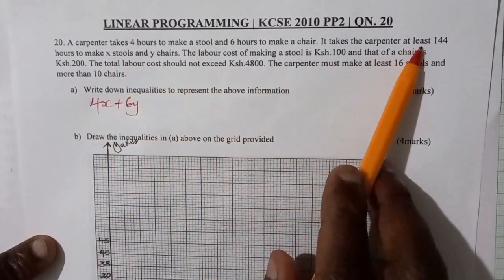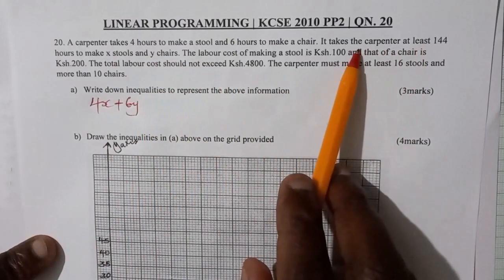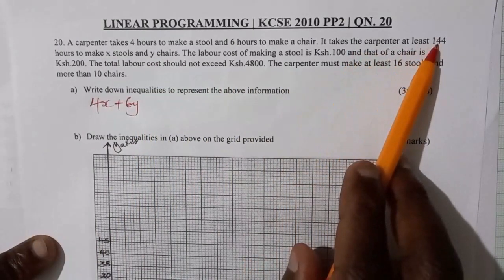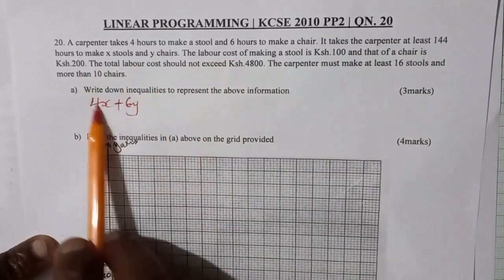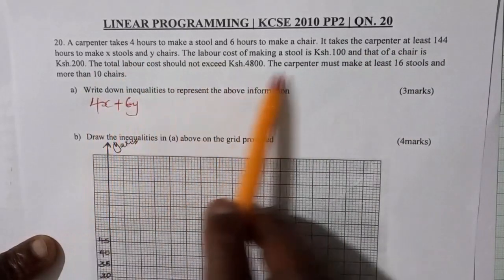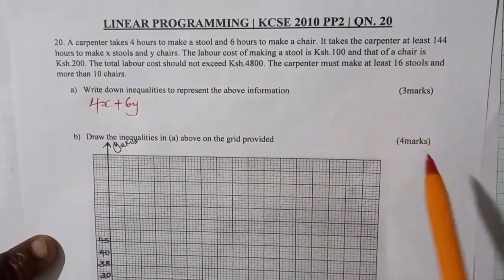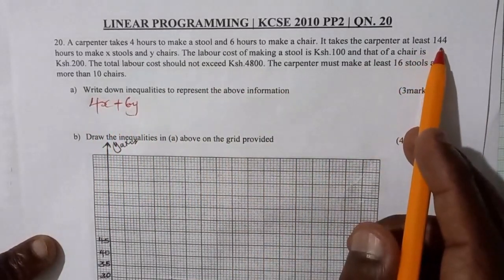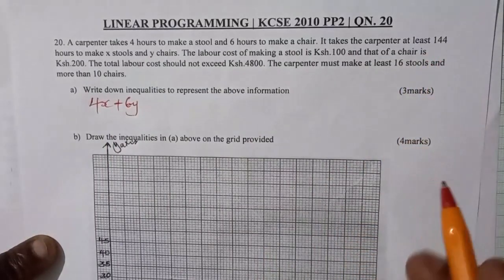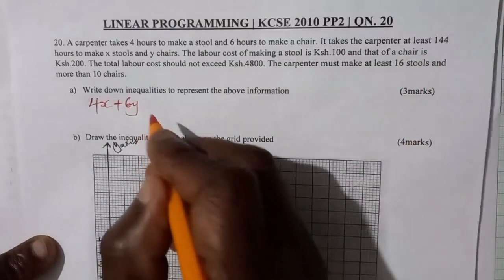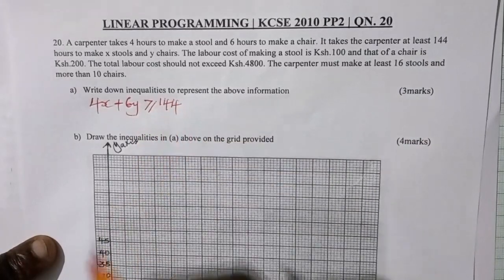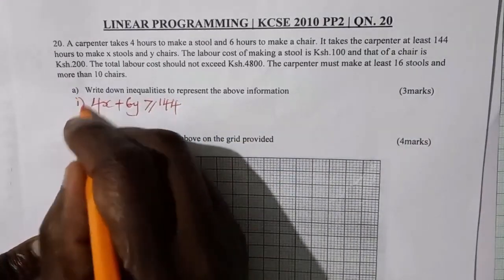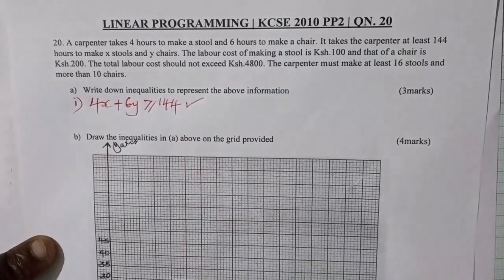Then you're given that he should take at least 144 hours to make these stools and chairs. So the total number of hours should be at least 144. What do we mean by at least 144 hours? It means he should either take 144 hours or more, that is greater than or equal to 144. So that is the first inequality. We go to the second one.